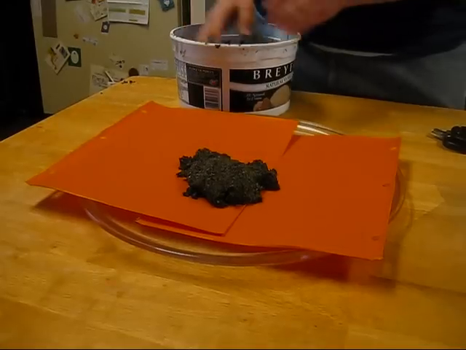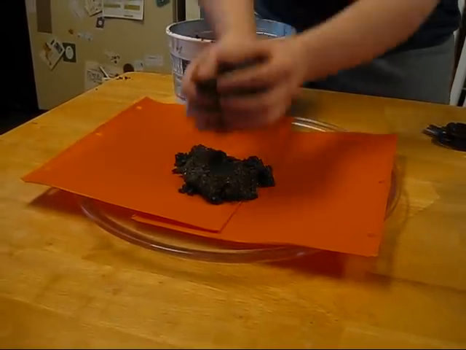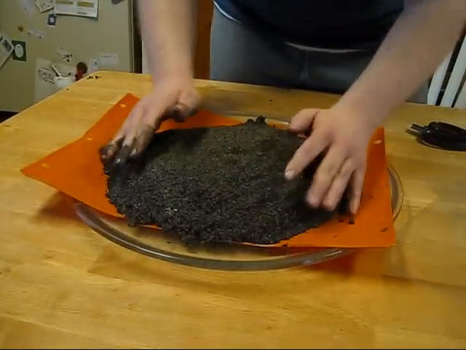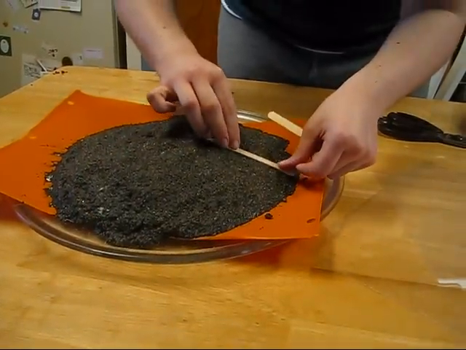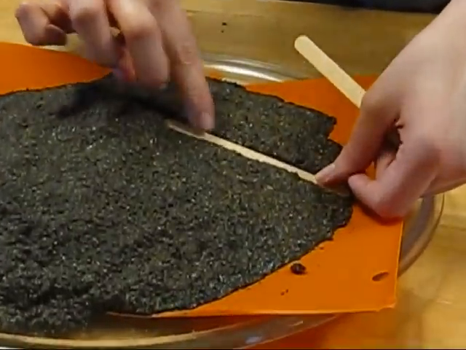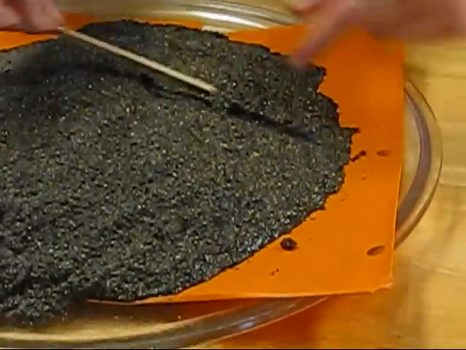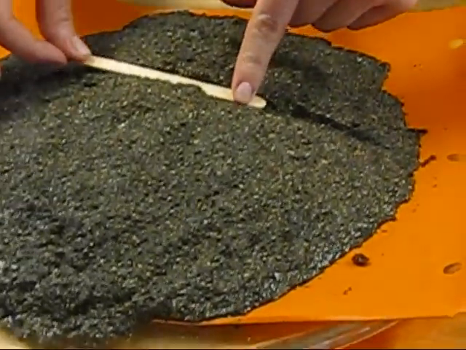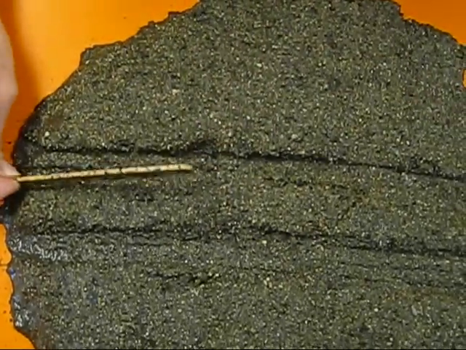Now we're going to pack the soil on top of the folders, and be sure to pack it on tight. The simulation won't work as well if the soil is loose on top of the fault lines. We can decorate the mound of soil by drawing roads. Popsicle sticks work well for molding these.